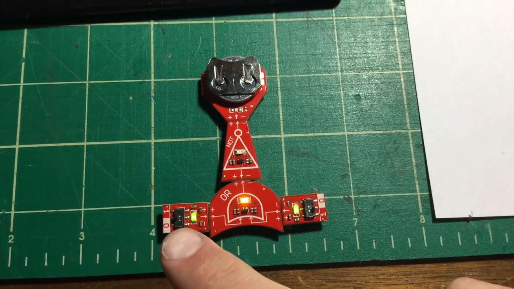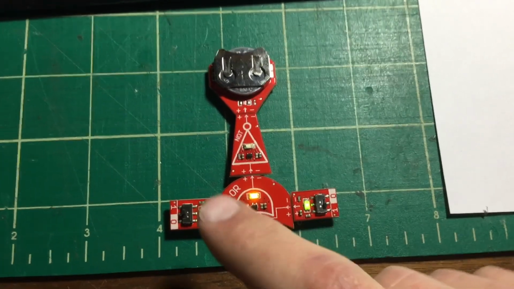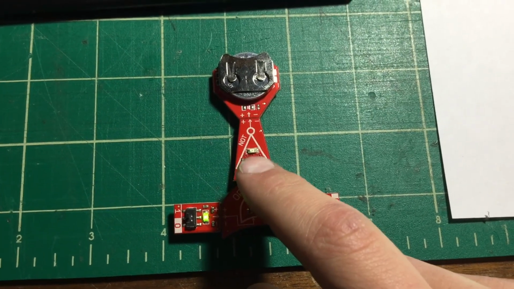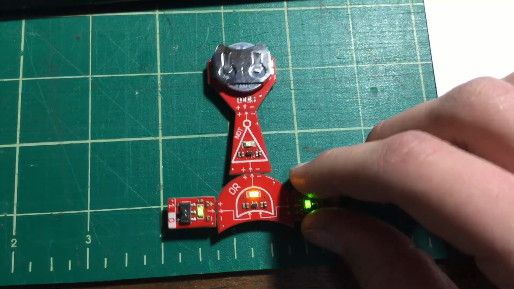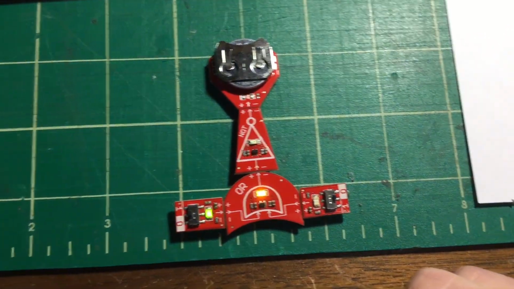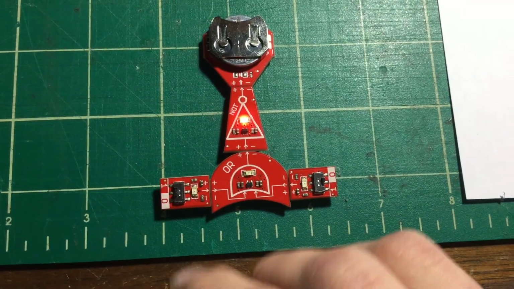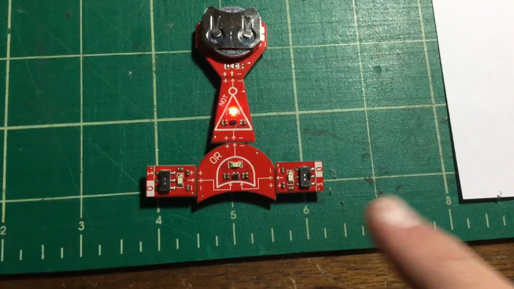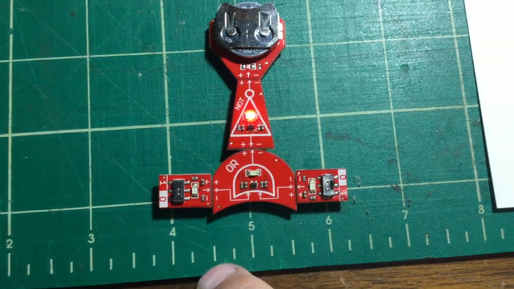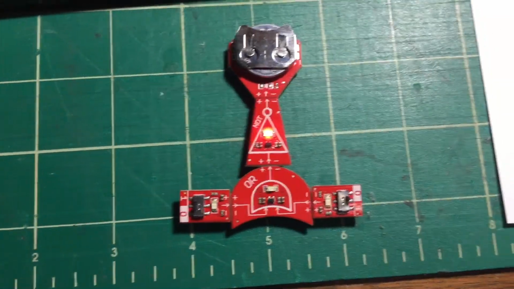Here's the SparkFun for the NOR gate. You see that currently they're both set to 1, and the LED here isn't on. If I turn this one off, still not on. Turn that one off, not on. If they're both set to 0, then the LED turns on.